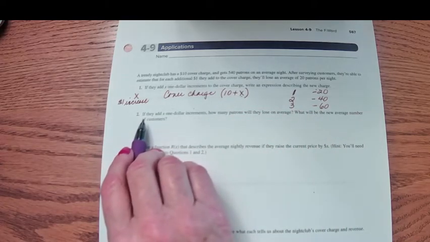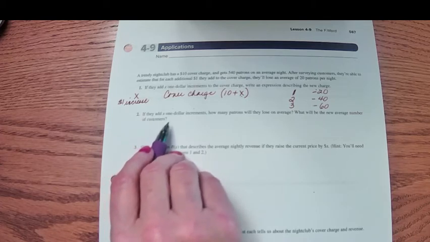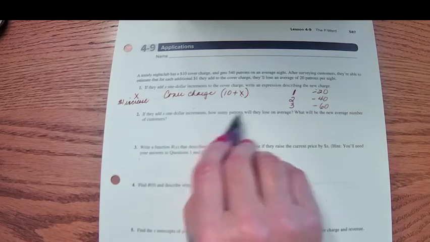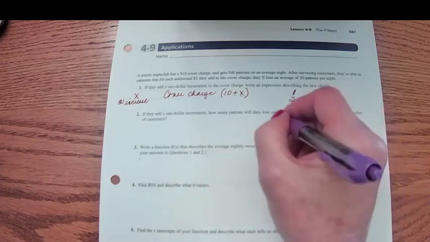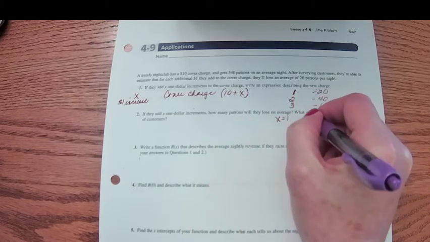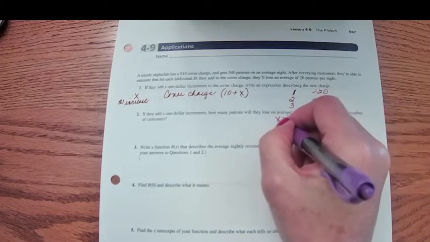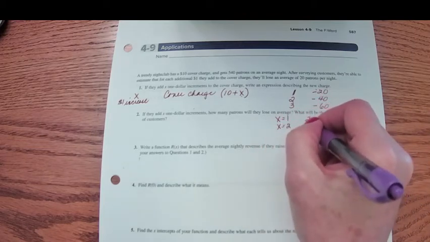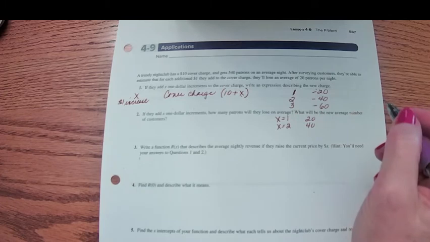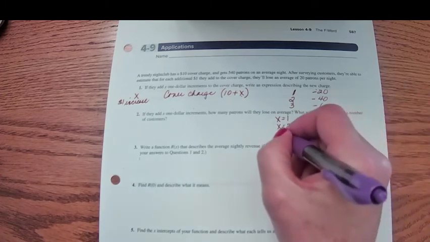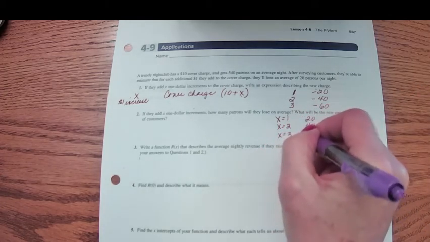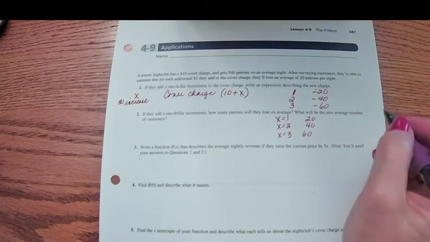So now let's look at number 2. If they add X $1 increments, how many patrons will they lose? Well, if X is 1, they're going to lose 20 patrons. If X is 2, they're going to lose 40. Patrons, not patients. Different person, right? If X is 3, they're going to lose 60 patrons.